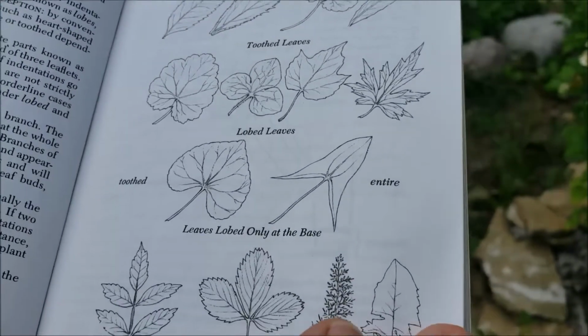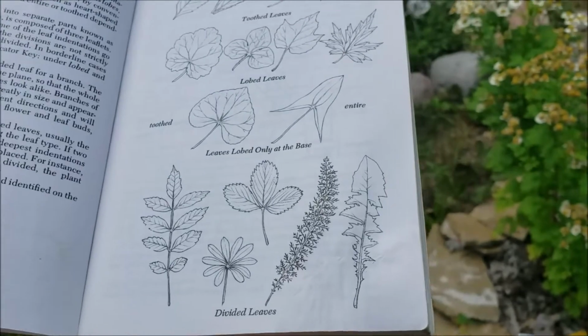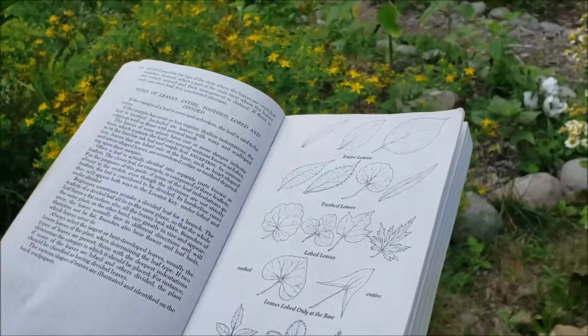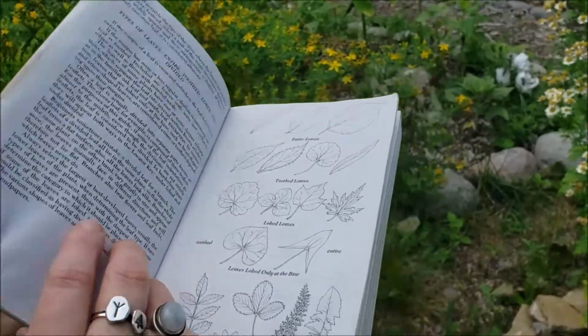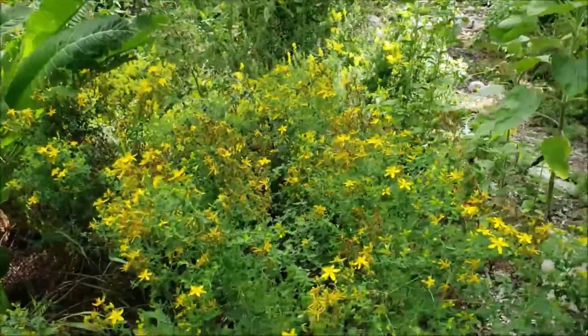So that's the first thing you're going to do when you get your field guide, is you're going to familiarize yourselves with these terms. So that way, when you go to identify your first plant, it's going to make sense for you. So we're going to identify St. John's wort. Now it helps to identify a plant that we're already familiar with. It makes life a little bit easier. So we're going to take a look at St. John's wort now. So the first thing we're going to do is zoom in on the flower.